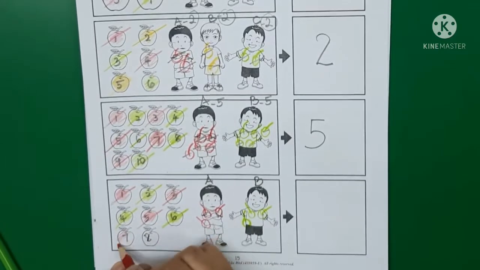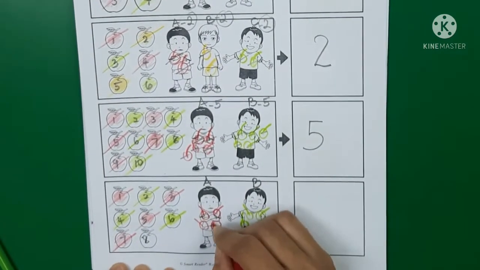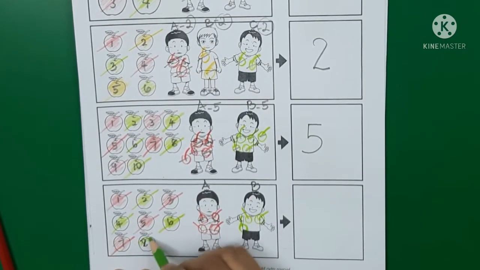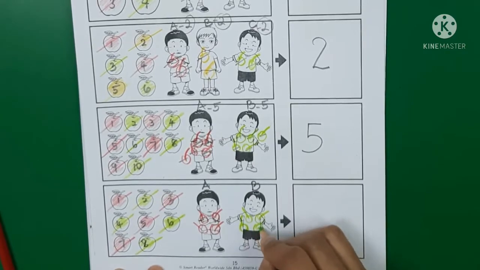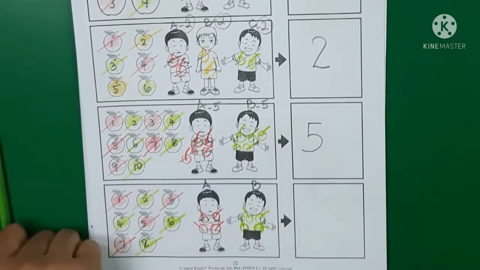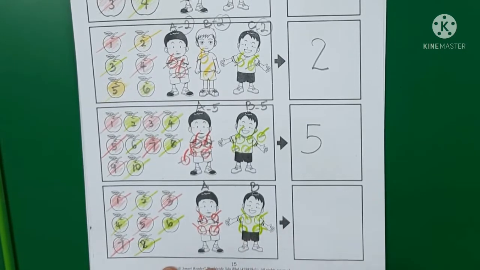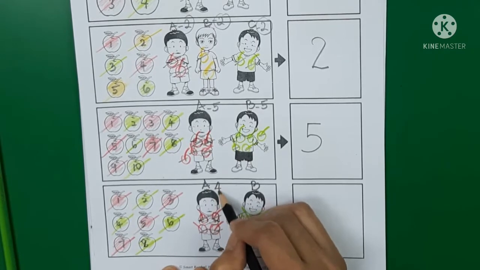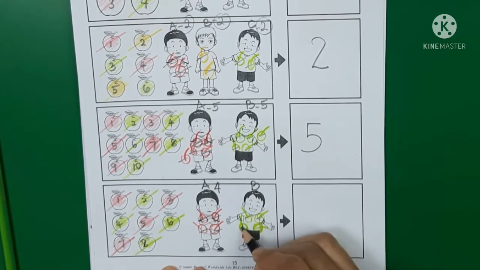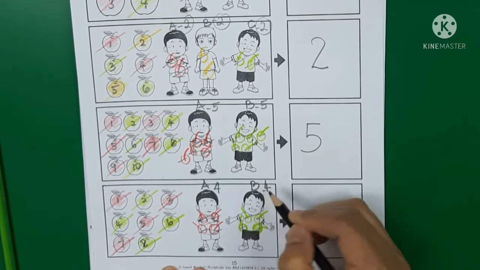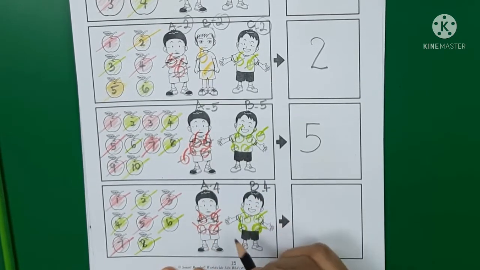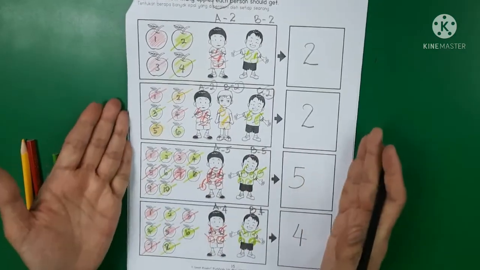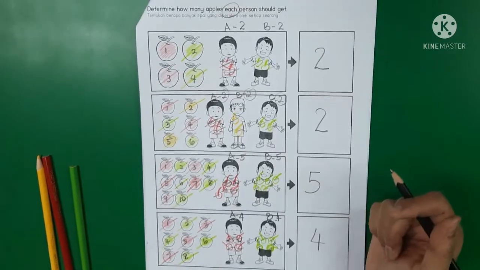The seventh apple is red, so let's give it to student A since he likes the red apple more. And the last apple is green, we'll give it to student B because he likes to eat the green apple. Now let's count how many apples each student gets. 1, 2, 3, 4. A gets 4 apples. 1, 2, 3, 4. B gets 4 apples. So how many apples does each student get? 4. 4. There we have distributed the apples equally to the students.